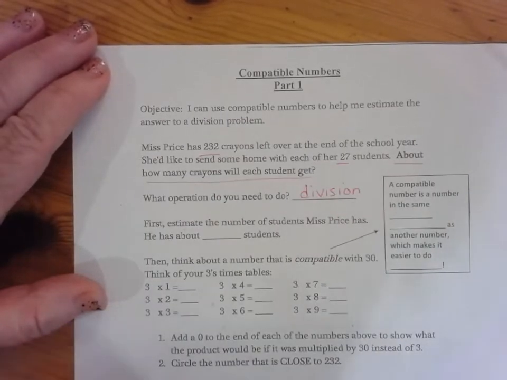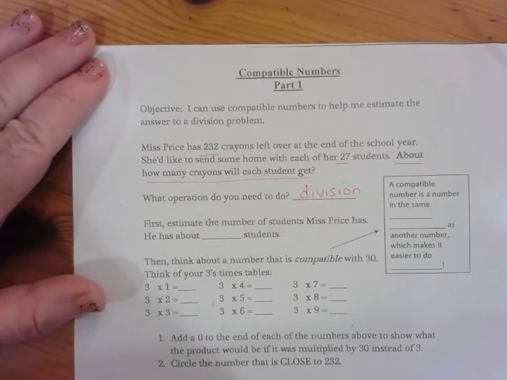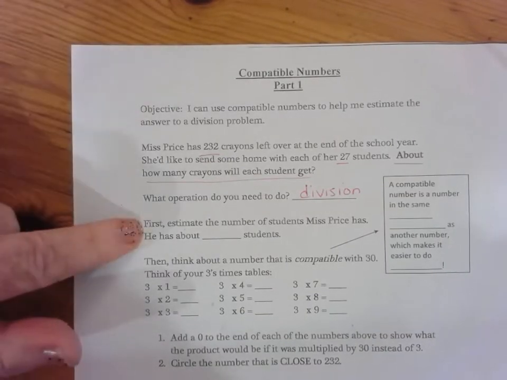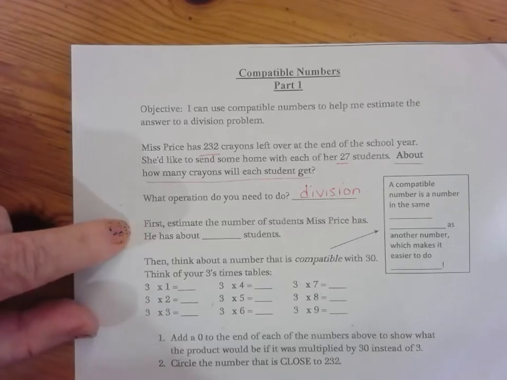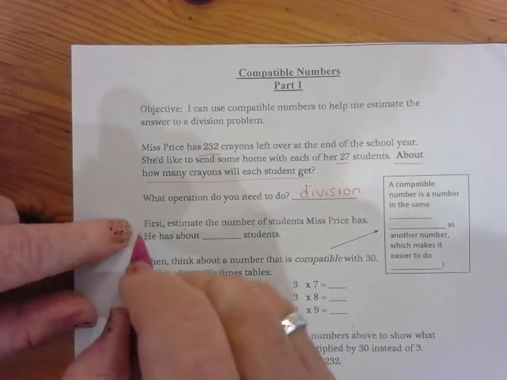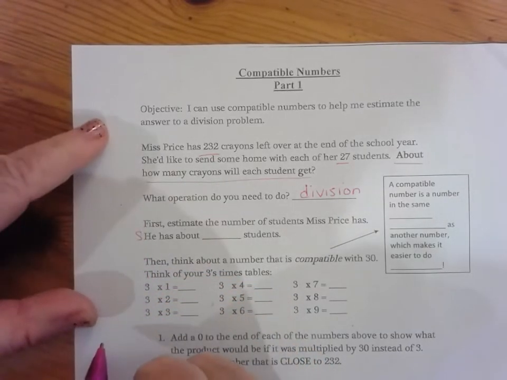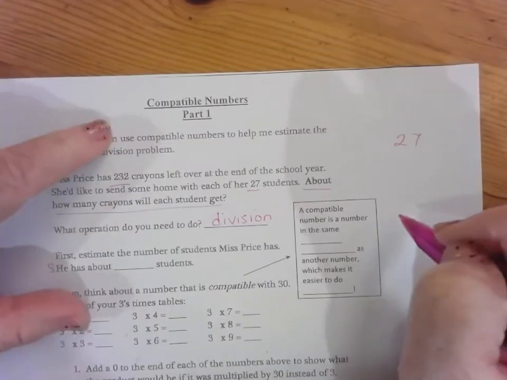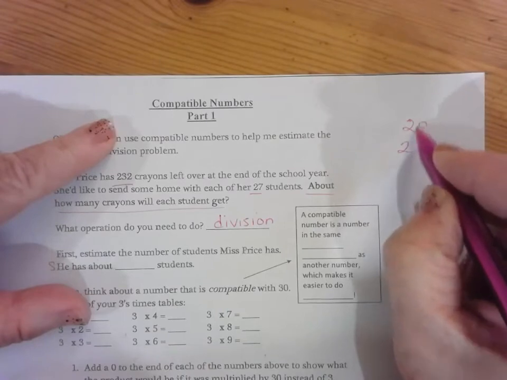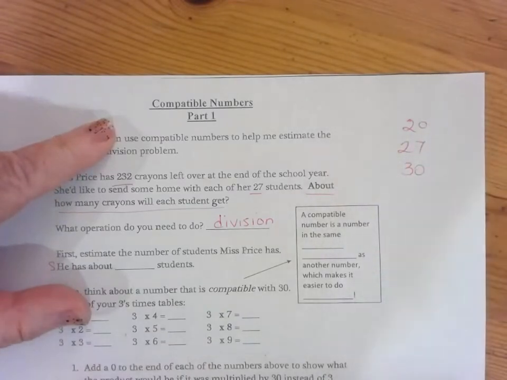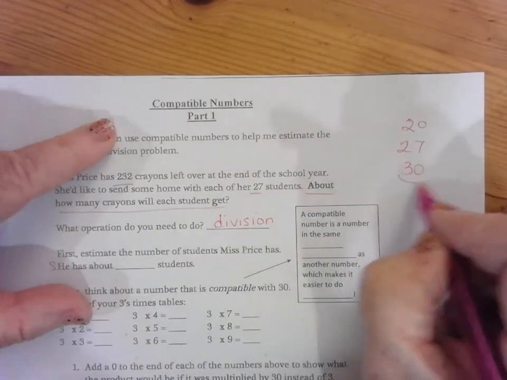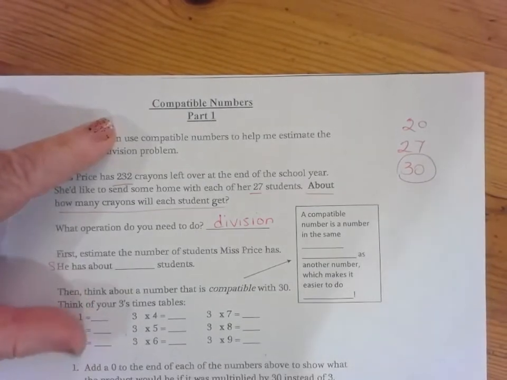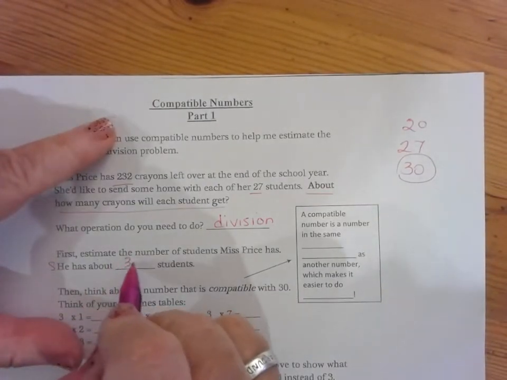So, first thing we're going to do is estimate the number of students Miss Price has. We have 27. The way we've been doing it in class is go high, go low, which is closer. 30. She has about 30 students.